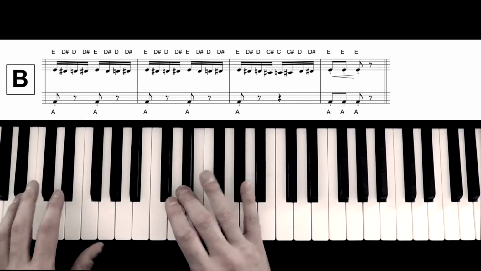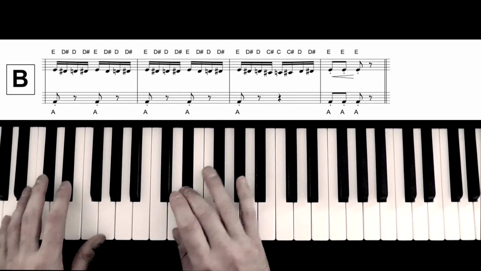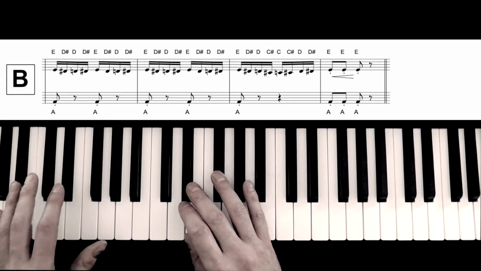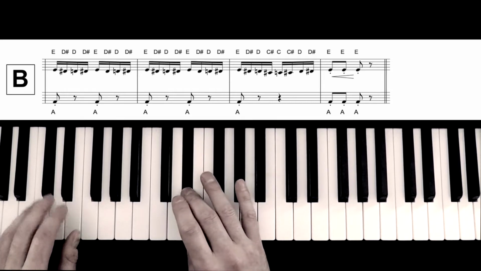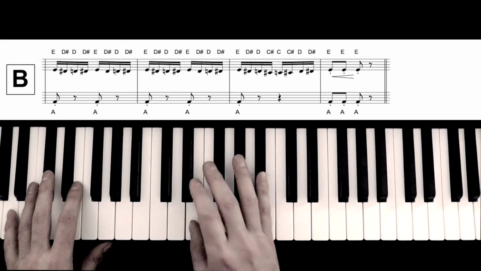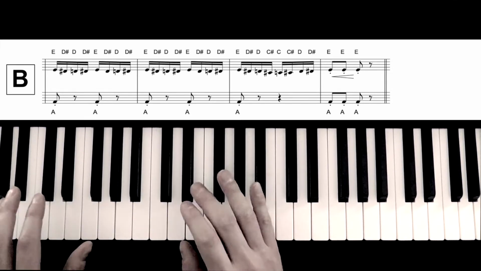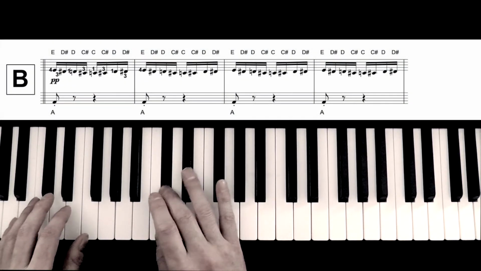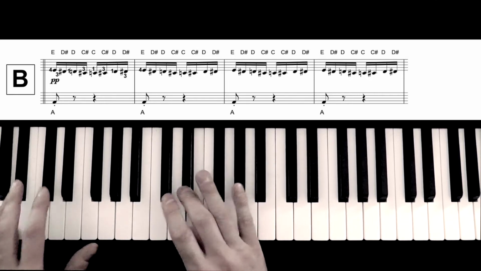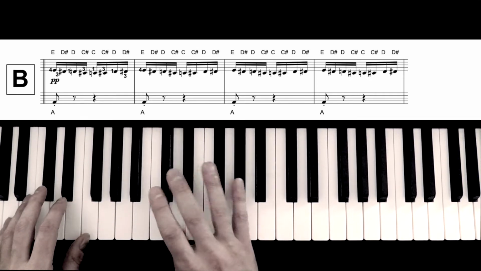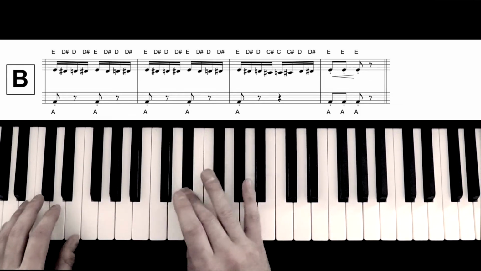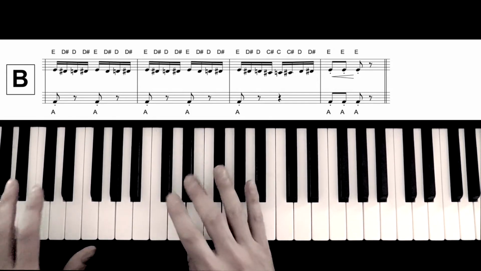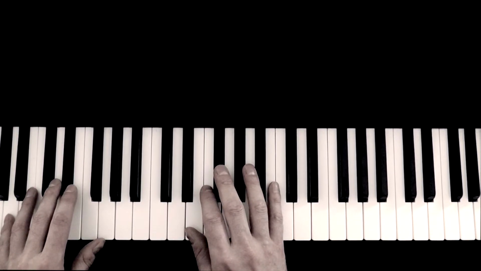Then you get another whole one, so a bigger gap, and then where this goes E, E, E, this goes A, A, A. So those notes are just paired all the way through this section. So let's just watch that again. And that's how those two parts fit together.